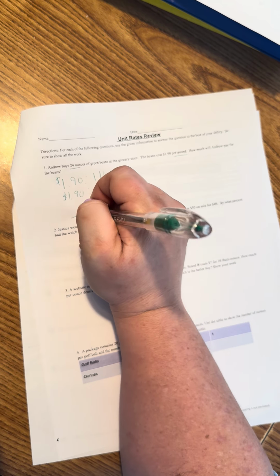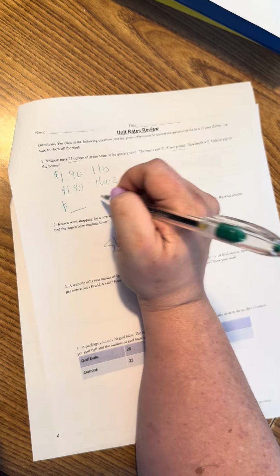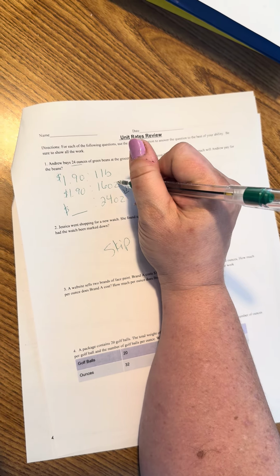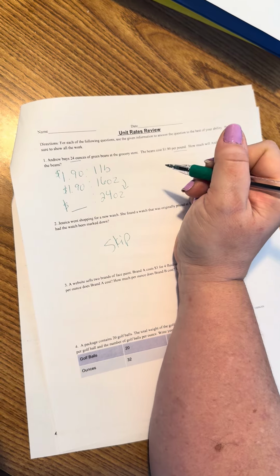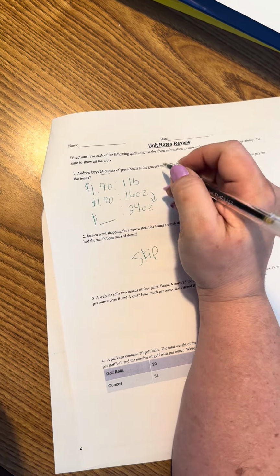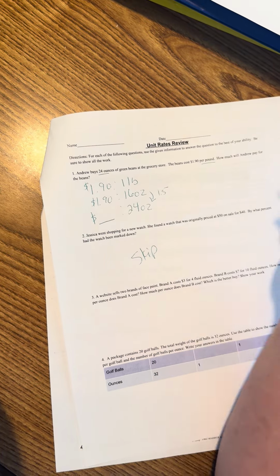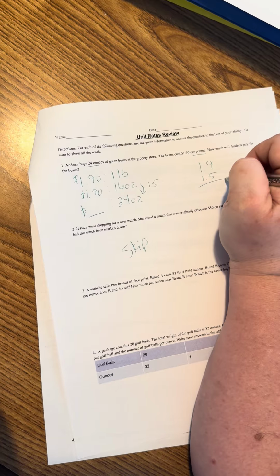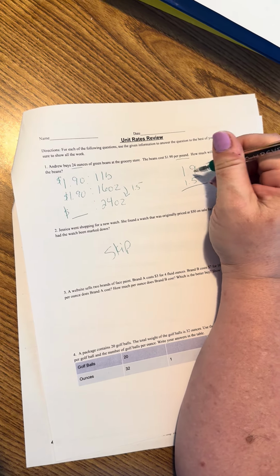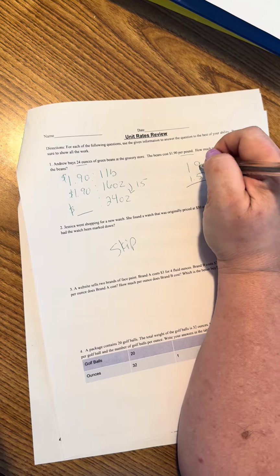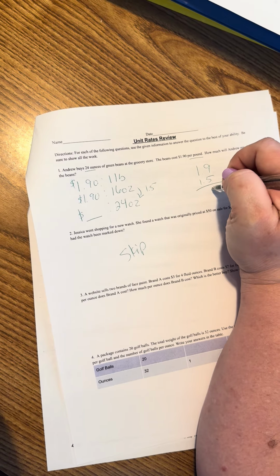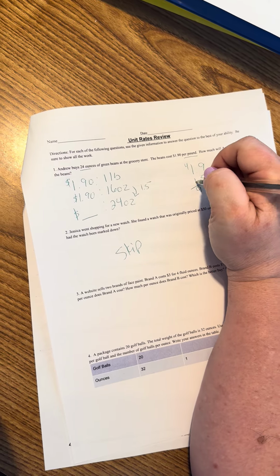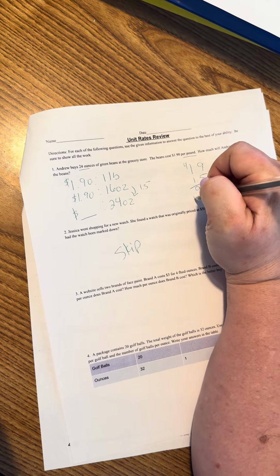So I'm trying to figure out how much I'm paying for 24 ounces. So I need to figure out what I'm multiplying by to get from 16 to 24. So this is essentially 1.5. So then I also need to multiply 1.5 times $1.90. And I am eliminating that 0 because I don't need it right now. So this becomes 45, 9, 0, 9, 1.